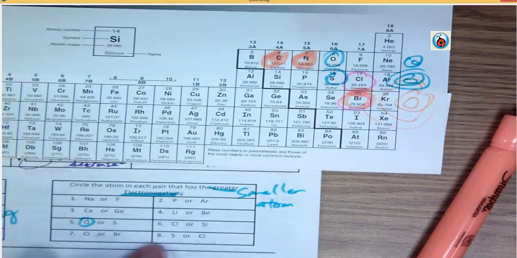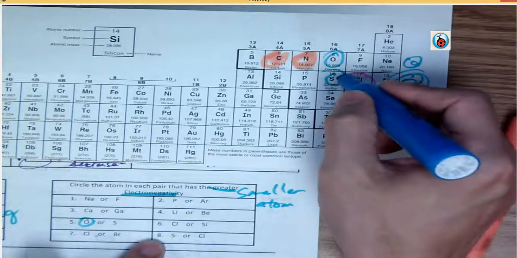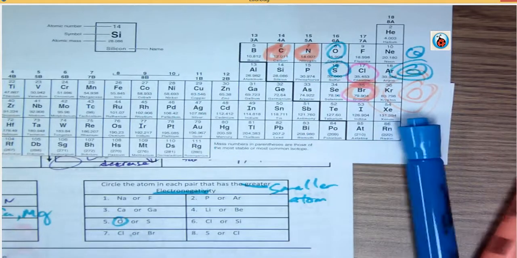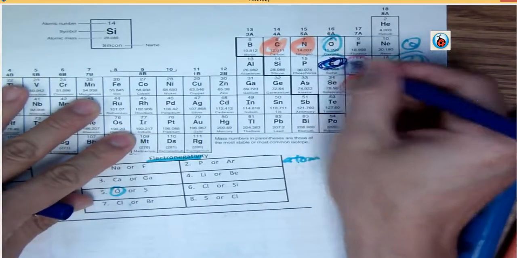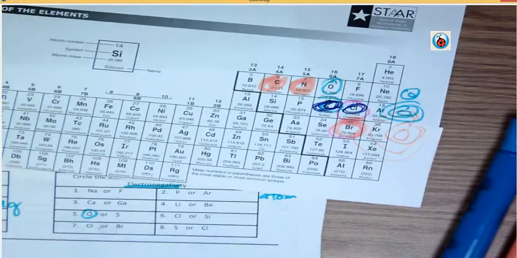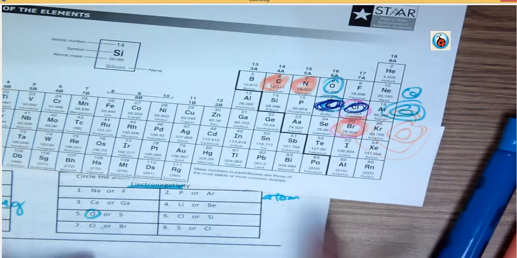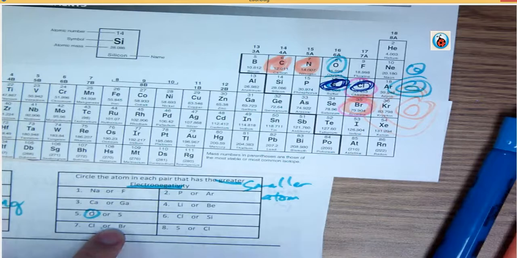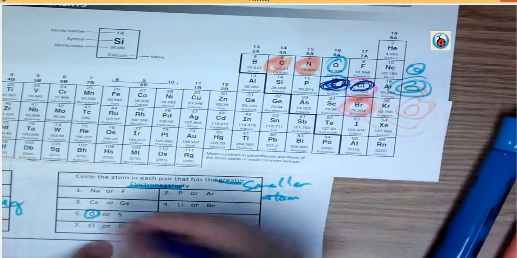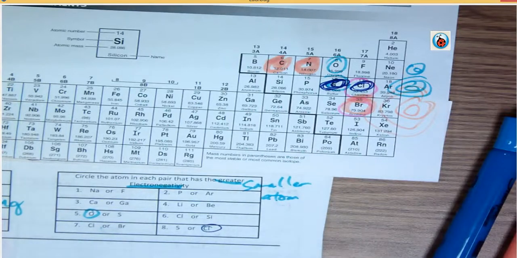Do number 8? Okay, sounds good. Let's do number 8. S or Cl? This table's getting messy. Trying to get a different color here. S there, Cl's there. Which one is smaller? The smaller one will have higher electronegativity. And Cl's to the right, it is smaller. Cl. Okay? And there you have it.